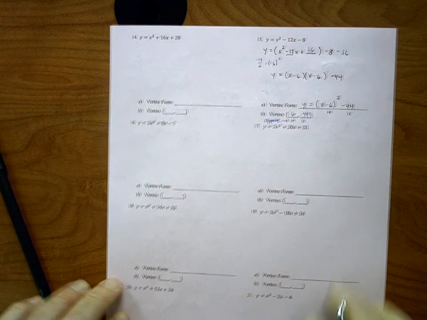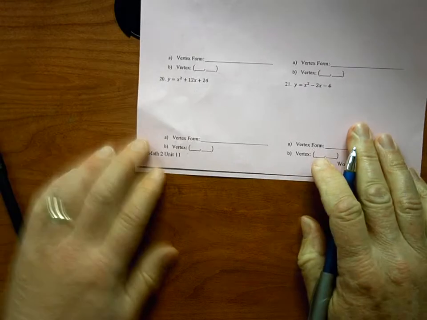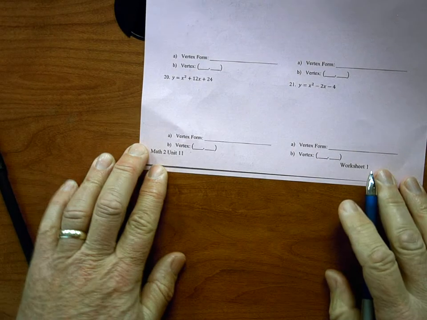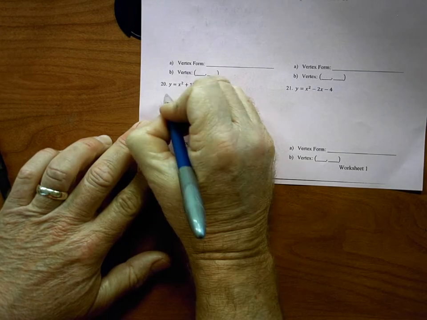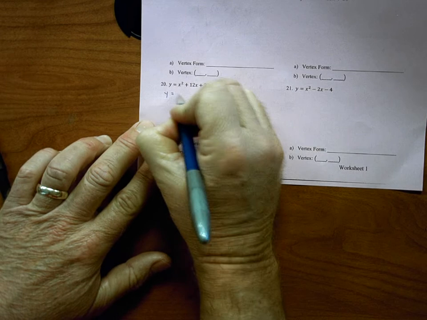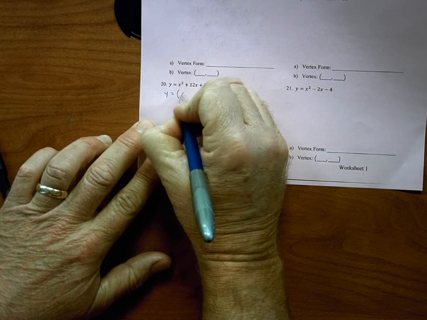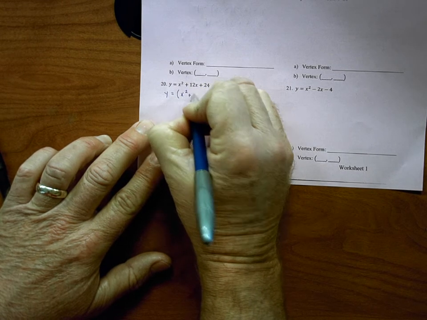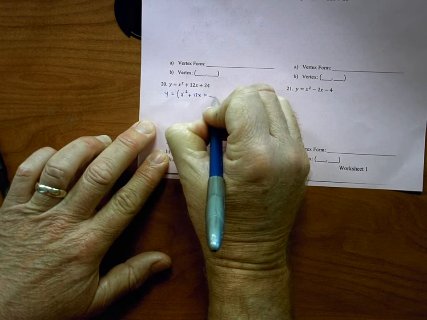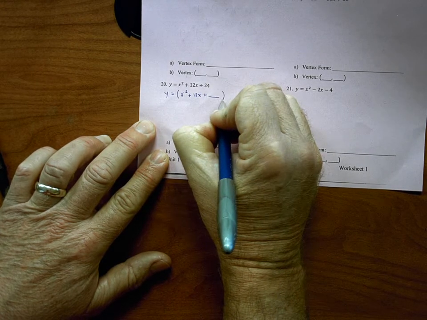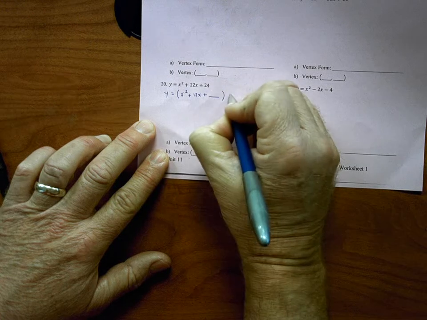Last one, number 20. y equals x squared plus 12x plus 24. So I'm going to start off the problem, write y equals, put a parentheses, put x squared plus 12x inside the parentheses, put a plus, leave a gap. We're going to fill that number in, close the parentheses, put the c value plus 24 on the outside.